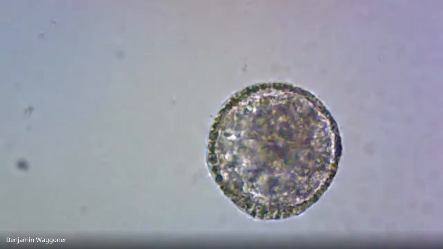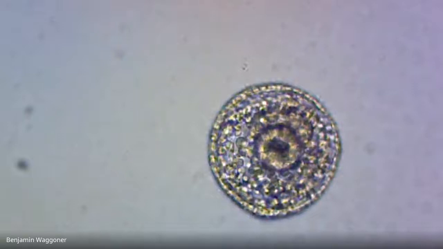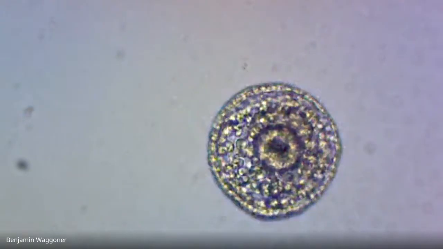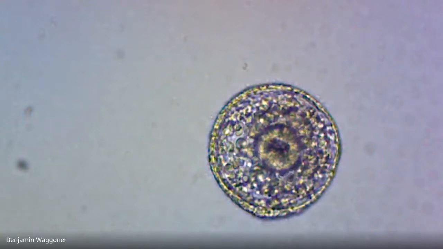And that one I'm going to call still a gastrula, because the shape is still circular, and I can't see multiple divisions of the gut.